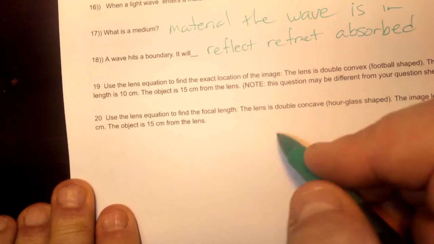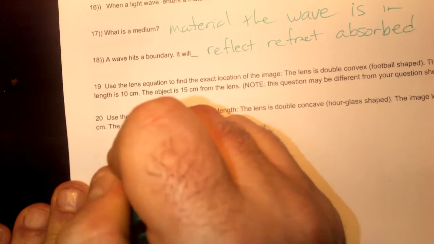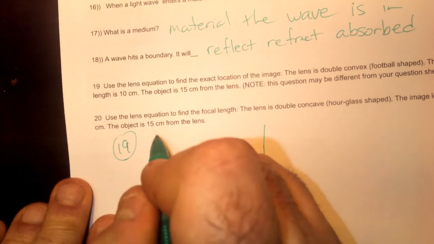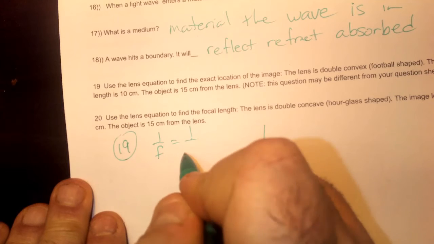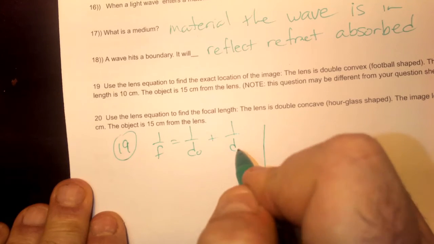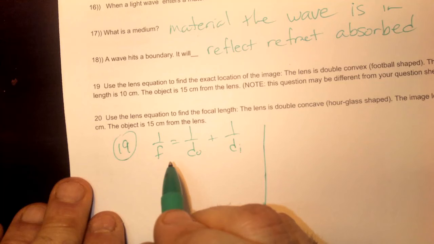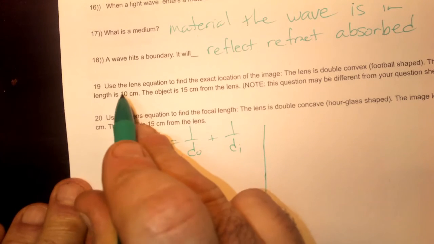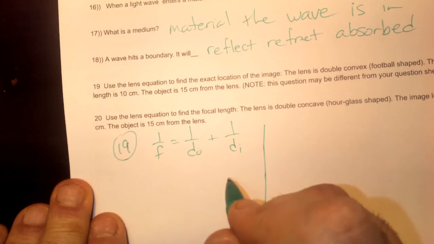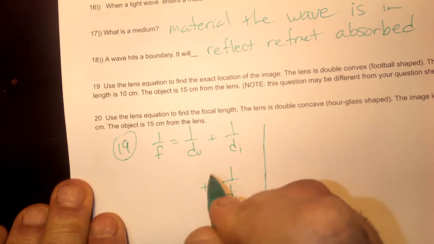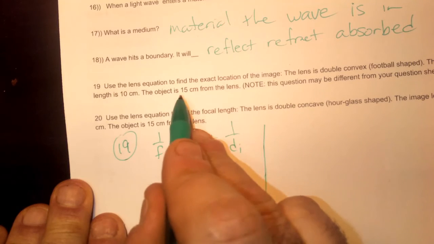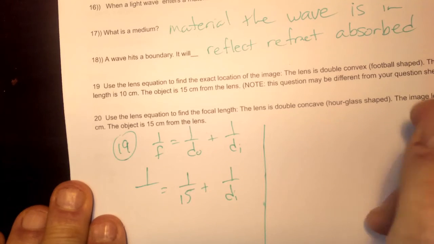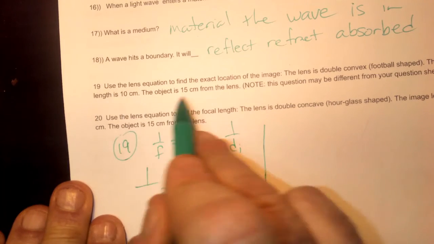Okay, so let's do number 19 over here. Let's see here. We have the thin lens equation. We want to find the location of the image. So we're looking for DI again. DO, the object, is 15 centimeters. And the focal length is 10.